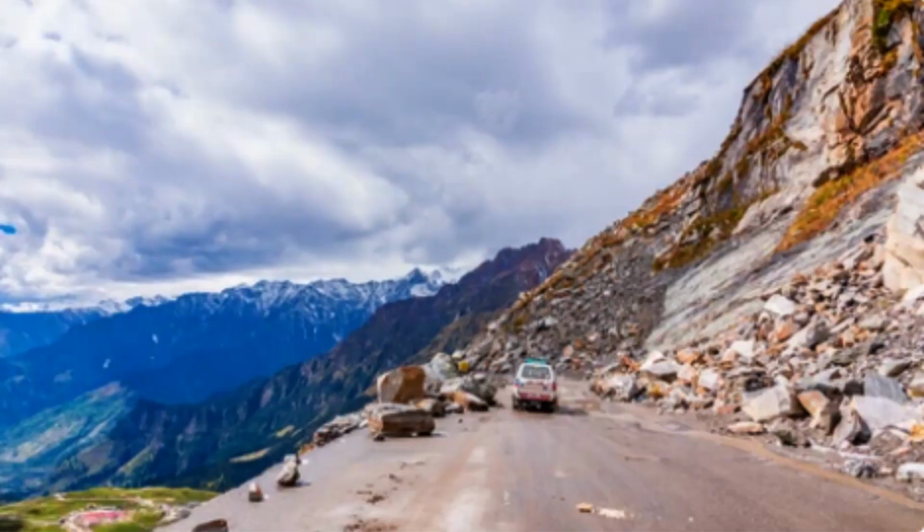Is the slope debris earthquake resistant? Slope debris, also known as talus, is generally not considered to be earthquake resistant. Slope debris is made up of unconsolidated sedimentary material that accumulates at the base of steep slopes due to weathering, erosion, and gravitational processes. These materials are not tightly bound together, and they are not capable of withstanding the strong shaking and ground movements that can occur during earthquakes.